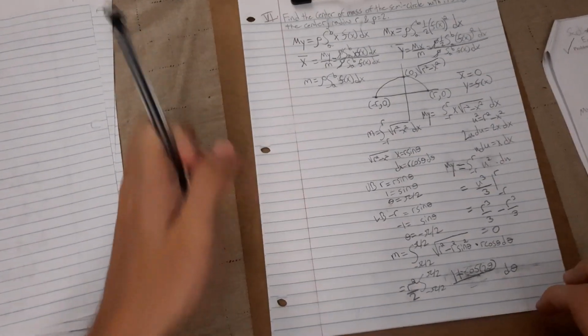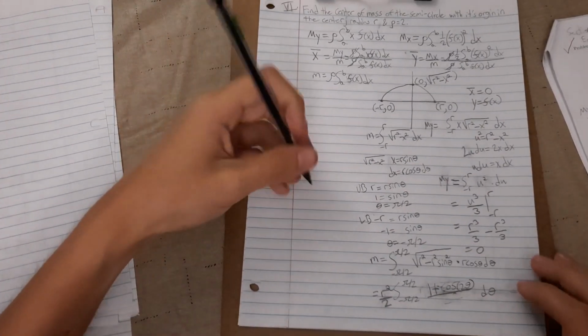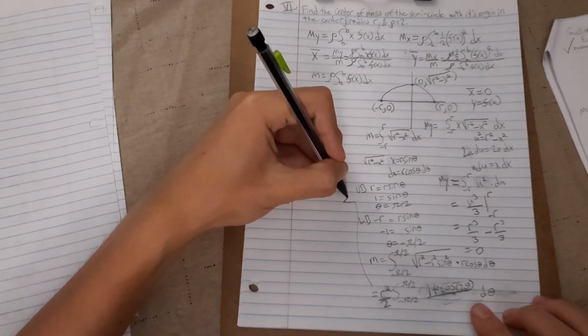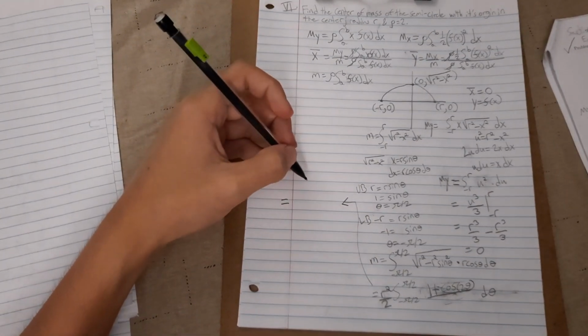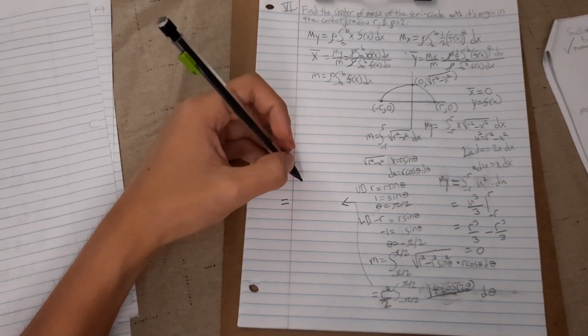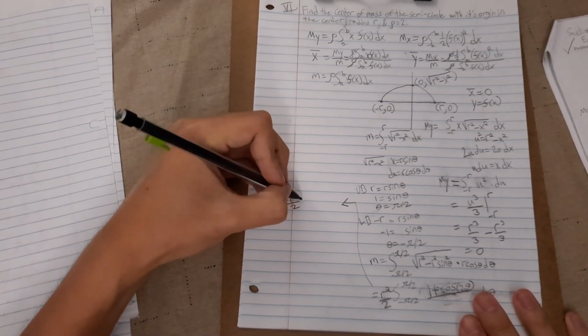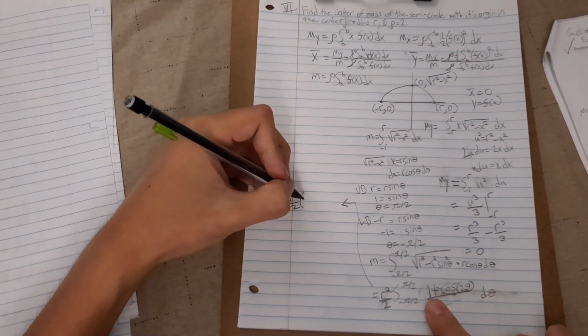So then this turns into r squared over 2 times this one.